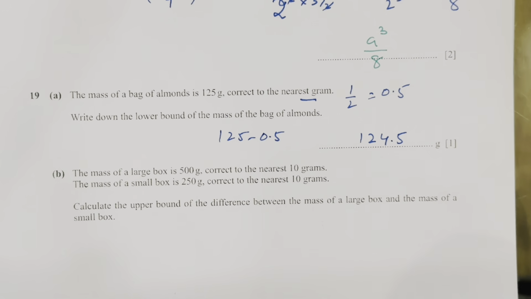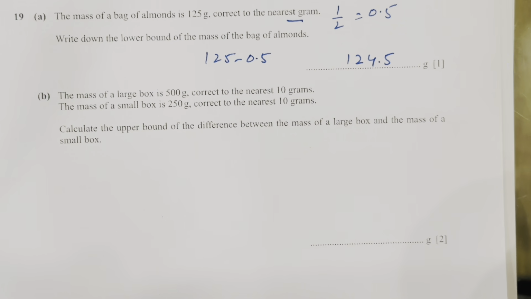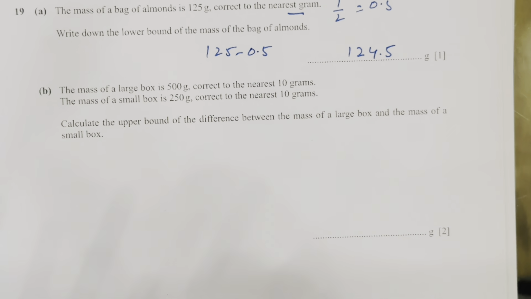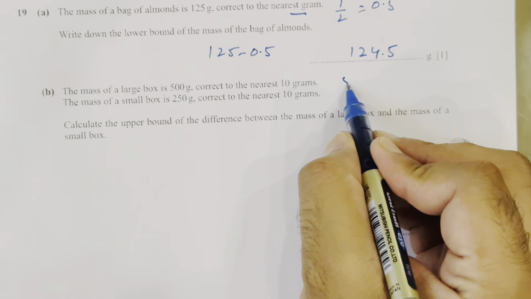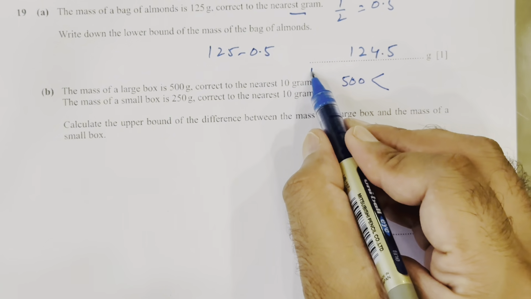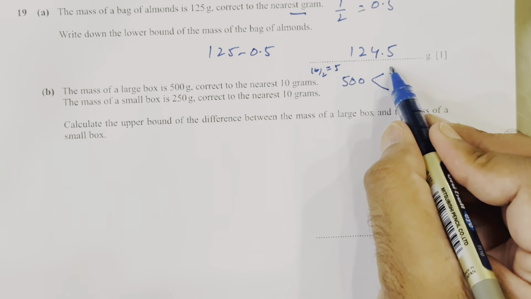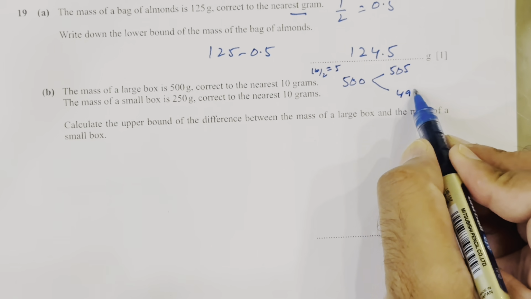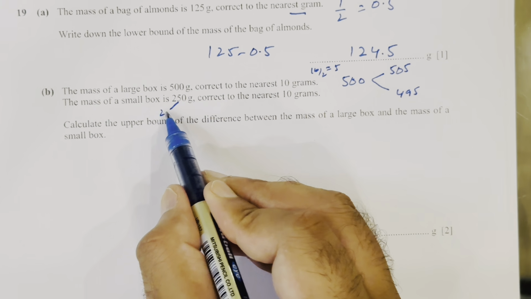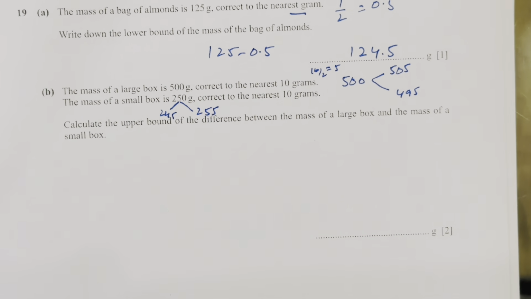Okay. Next part, the mass of a large box is 500 grams, correct to the nearest 10 grams. It means 500 has two values. It would be 10 divided by 2, it would be 5. So 505 and 495, and for 250 it would be 245 and 255. These are the upper and lower values.